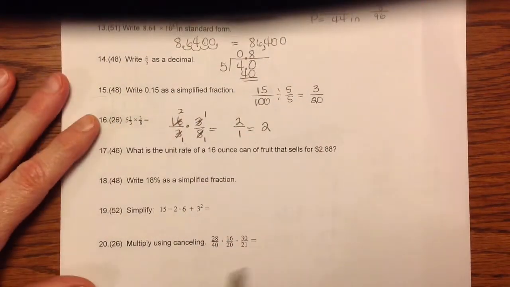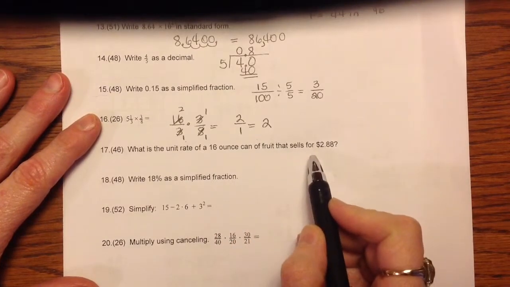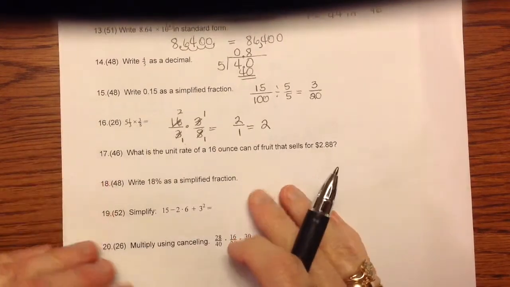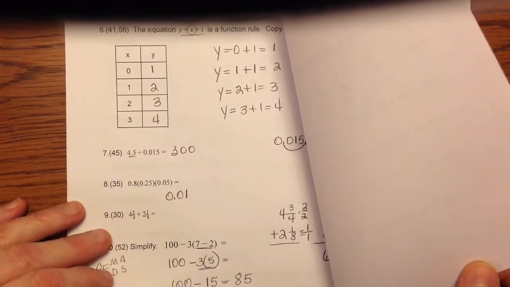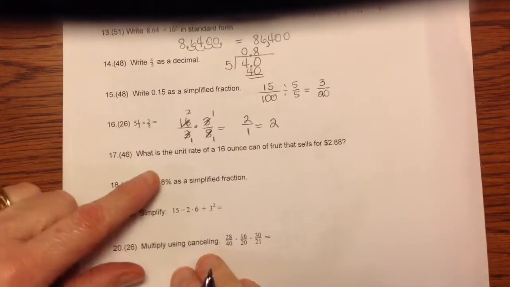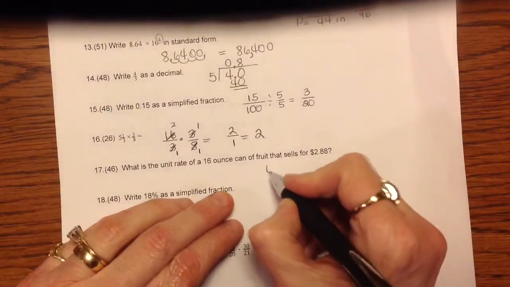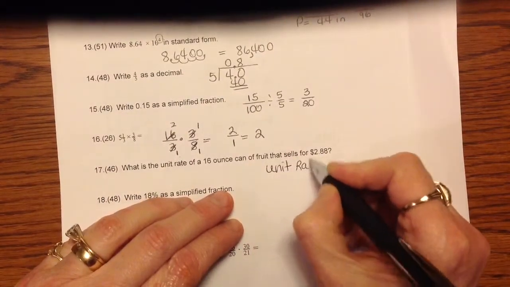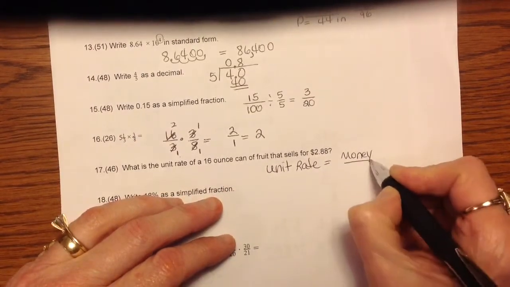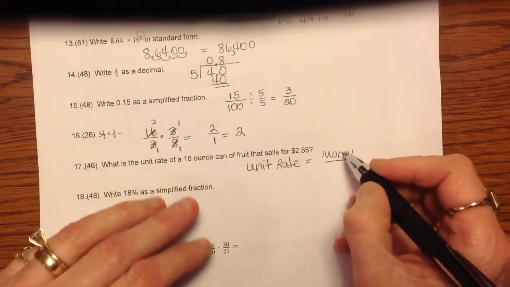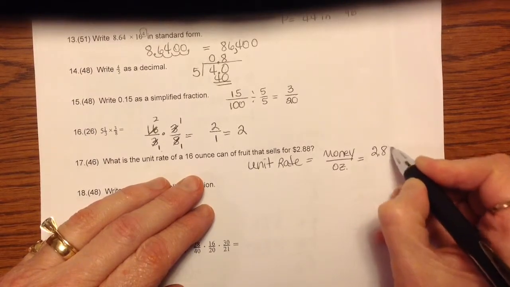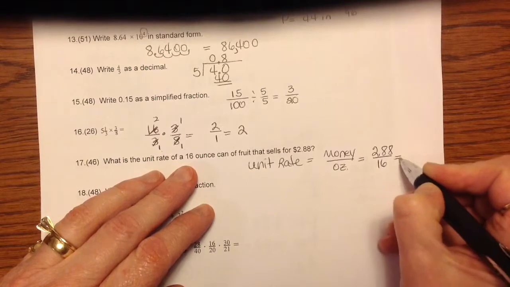Number 17, what is the unit rate of a 16-ounce can of fruit that sells for $2.88? Well, we talked about unit value on one of the previous problems. The unit rate was the dollars per hour. So in this case, we're looking for money per ounce. So unit rate is the value of it, or the money, divided by the measurement, whatever unit you're measuring in, which in this case would be the ounces.